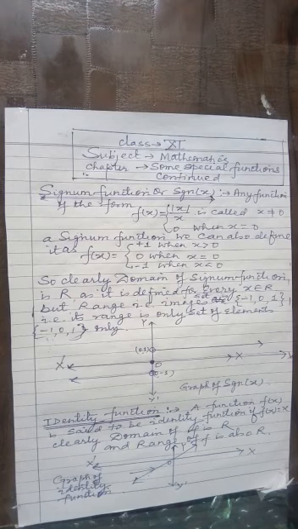Similarly, for negative values, it is a line parallel to the x-axis. Again, you can see clearly its graph. And the graph is also important, as many things later on you will define with the help of it. So this is the graph of the signum function.